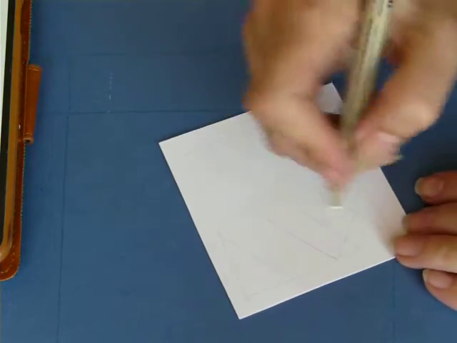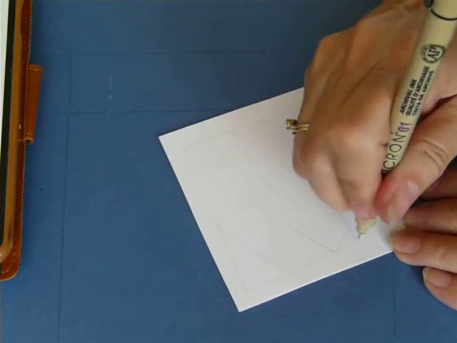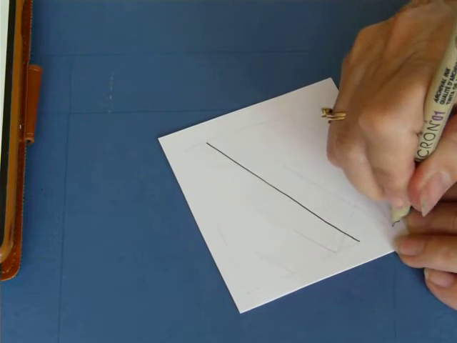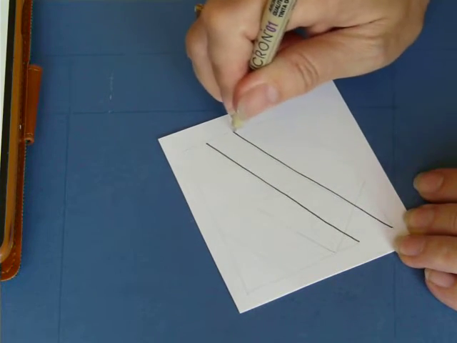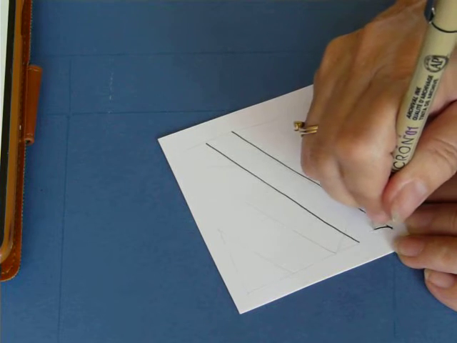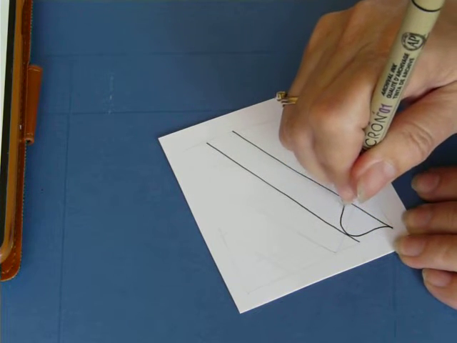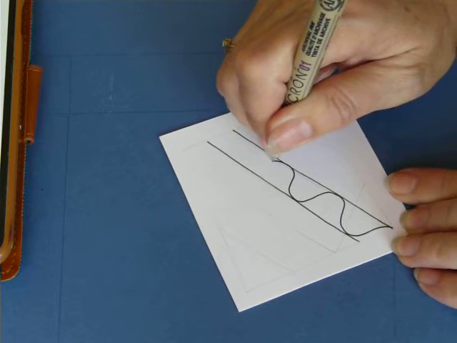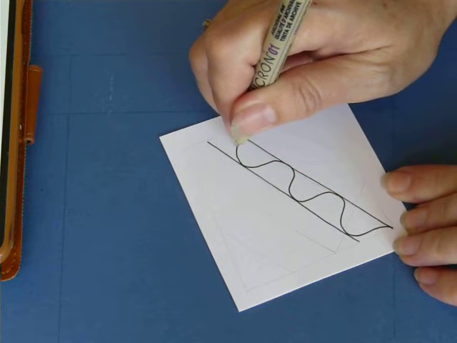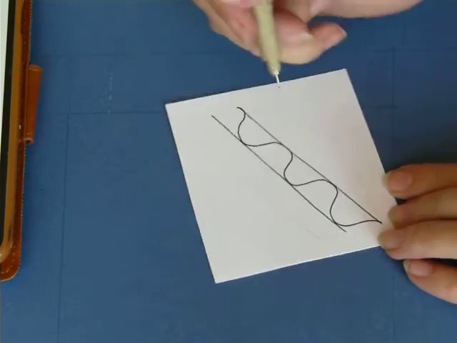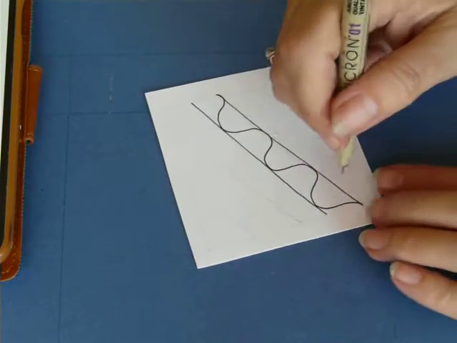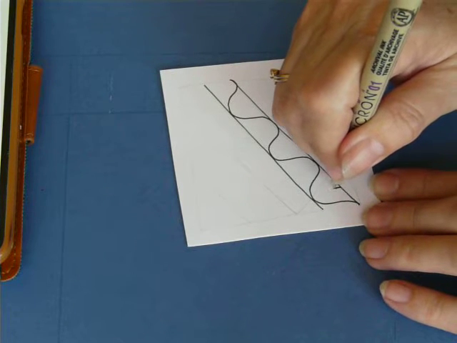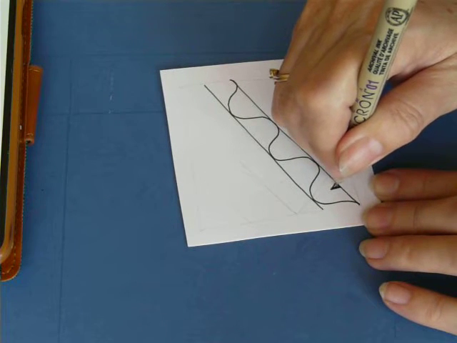So, we'll do the long one first, this one. And up and down. Snake-like, roller coaster-like shape. And then within that shape, I'm going to do a triangle at the bottom and fill it in.